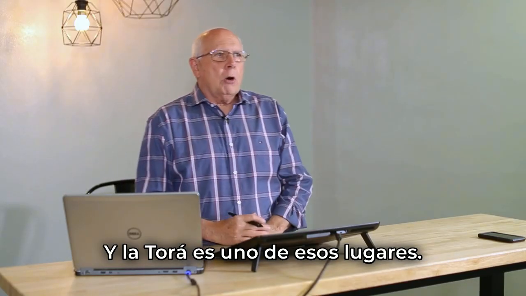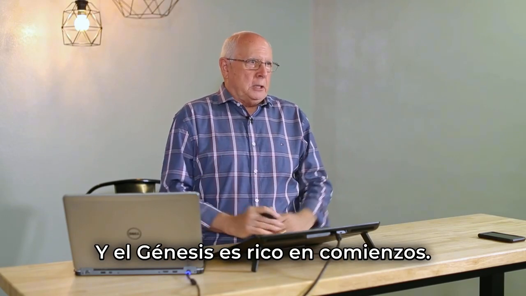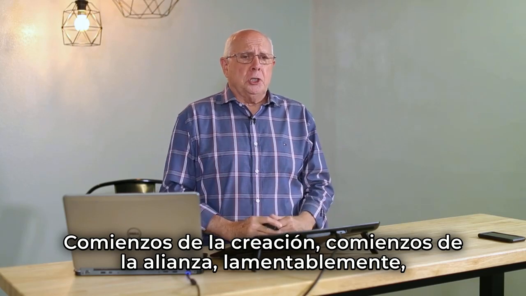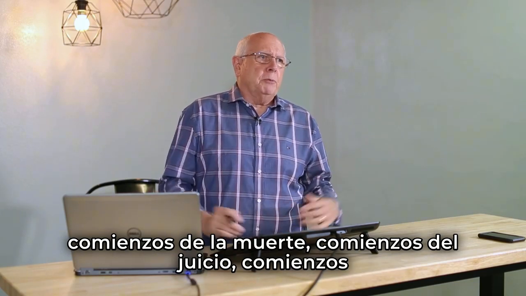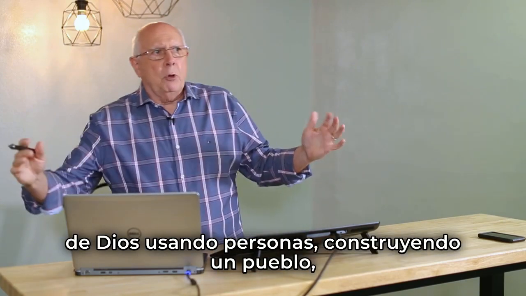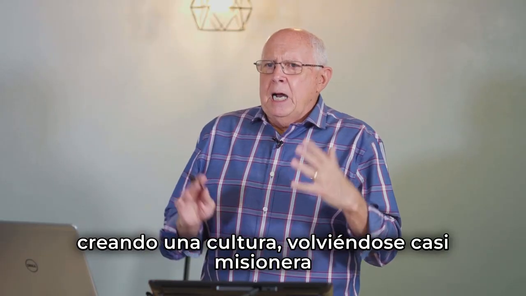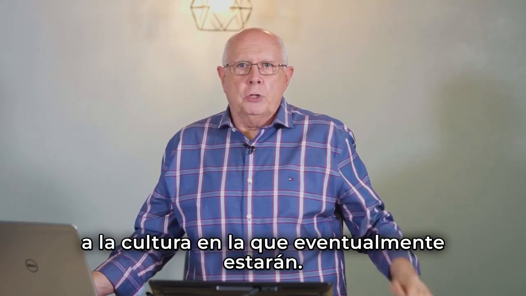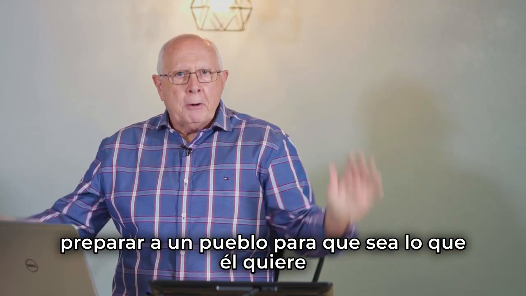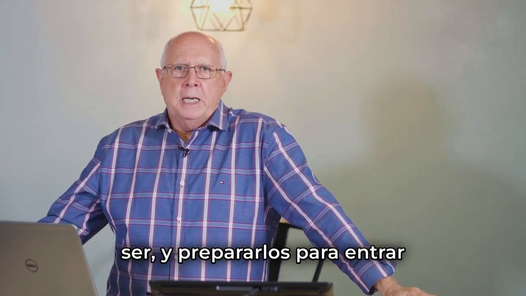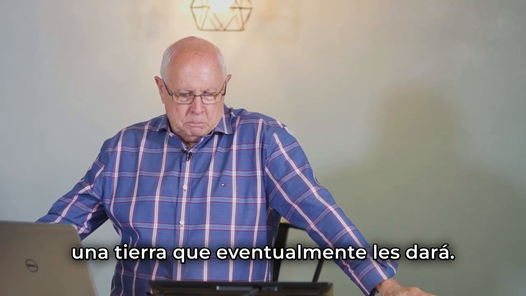And the Torah is one of those places, and Genesis is rich with beginnings. Beginnings of creation, beginnings of covenant, unfortunately beginnings of death, beginnings of judgment, beginnings of God using people, building a people, creating a culture, becoming almost missionary-oriented to the culture they'll eventually be in. Just all of the teachings that go on here, preparing a people to be what He wants them to be and getting them ready to move into a land that He's going to eventually give them.